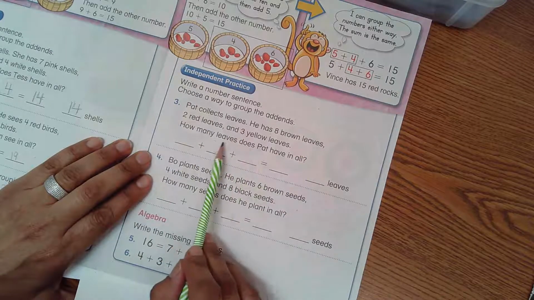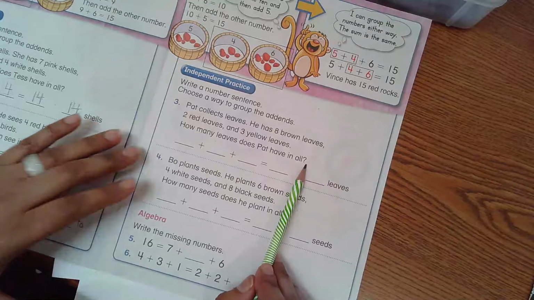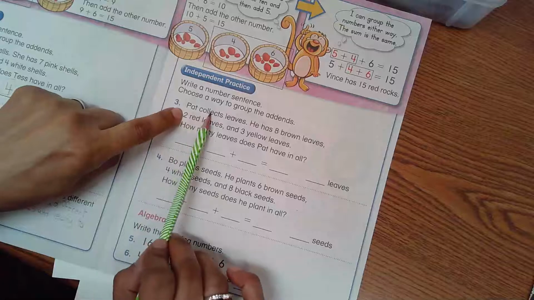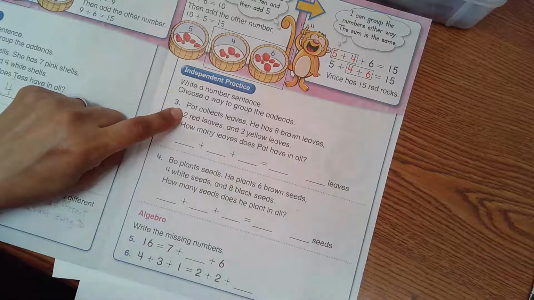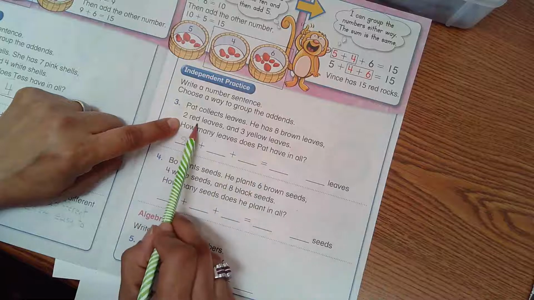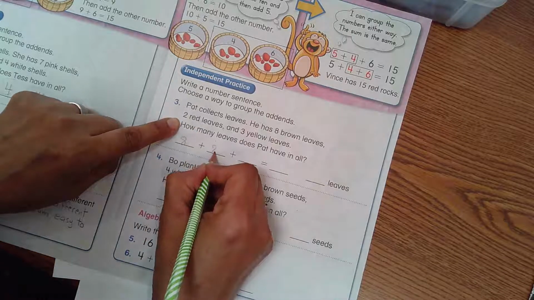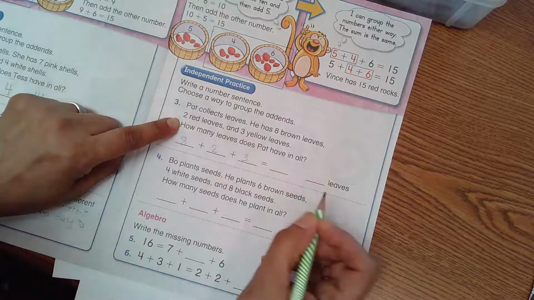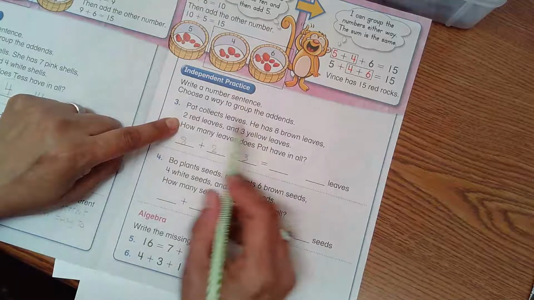How many leaves does Pat have in all? So I have 3 numbers. I need to add them. So let's read again. Pat collects leaves. He has 8 brown leaves, so add 8 first. Then 2 red leaves, 2, and 3 yellow leaves, 3. Different colors, but at the end I'm adding all leaves.